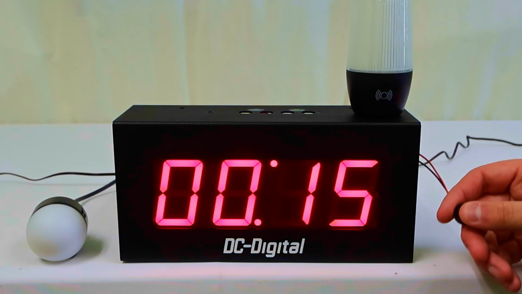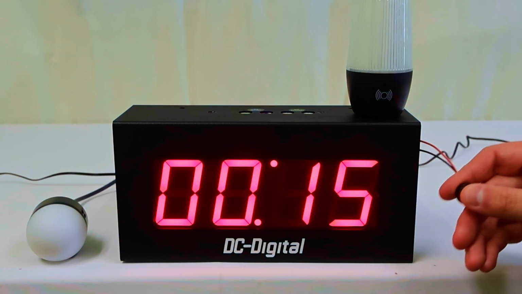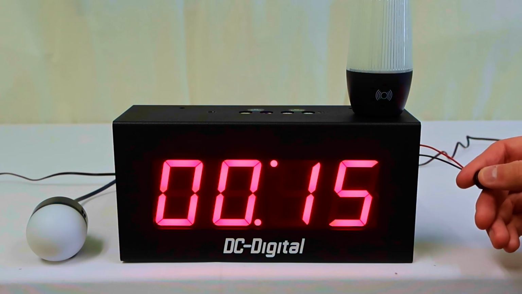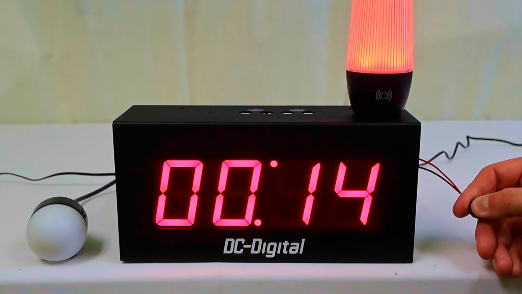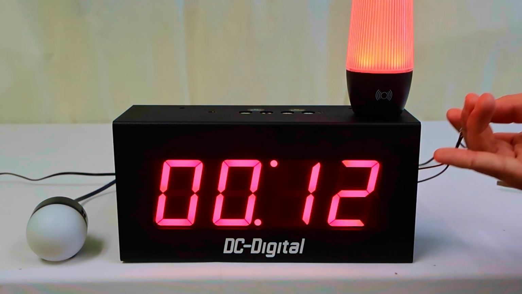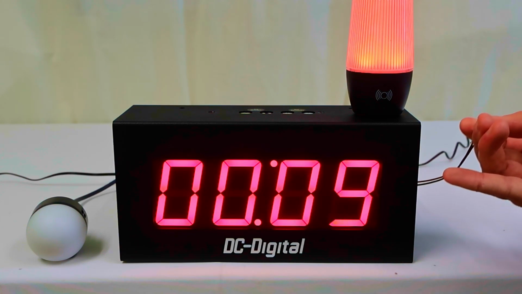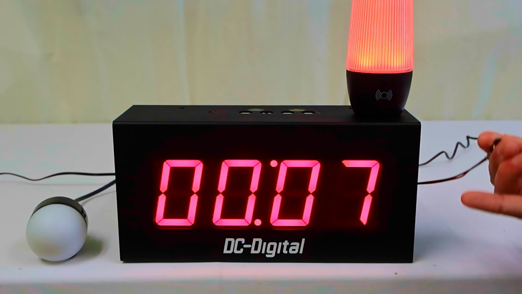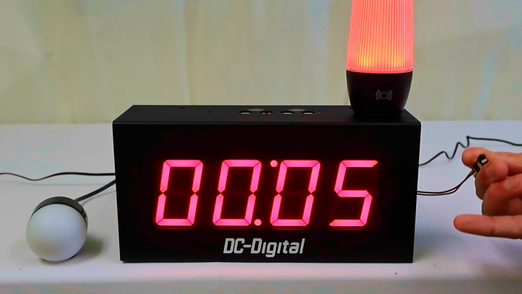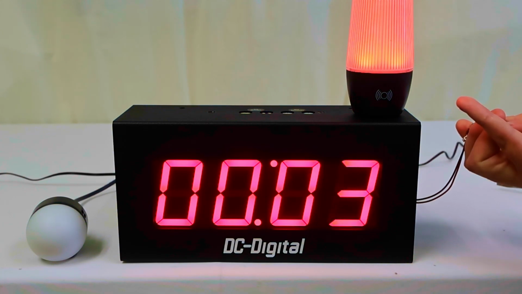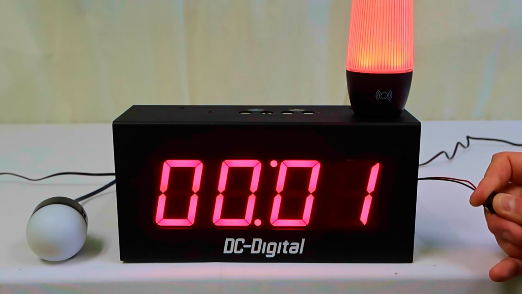So I'm going to press and hold down on the momentary push button switch. And as you can see, the end of period relay just switched off, and it is now counting down from 15 seconds, and the ANDON light on the top here is staying red.